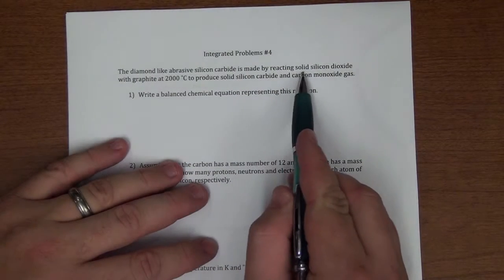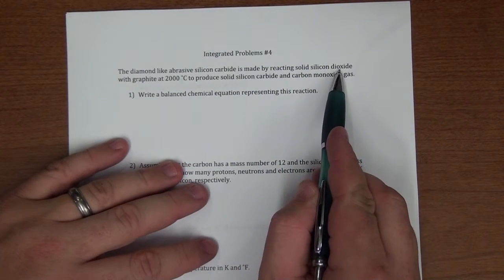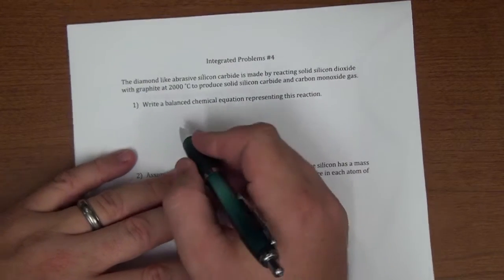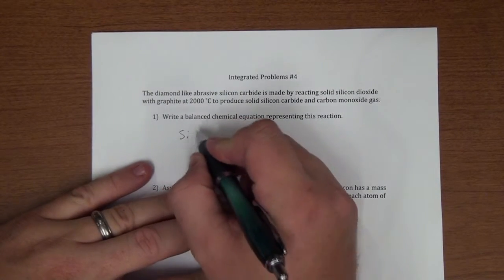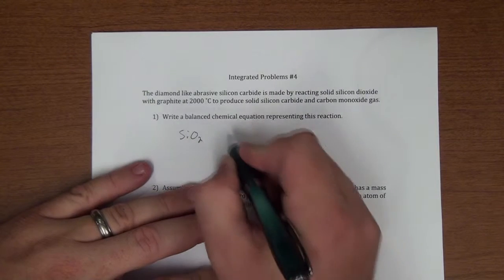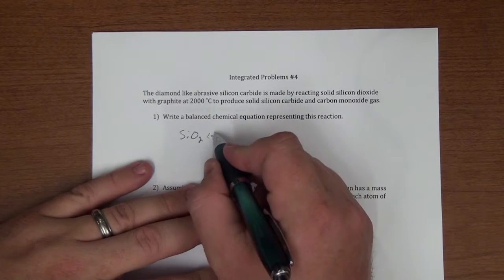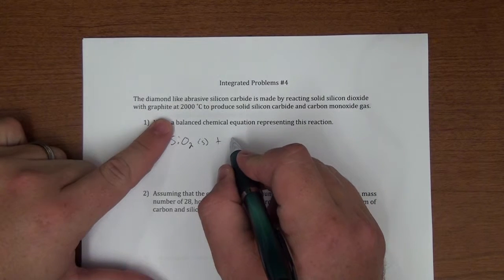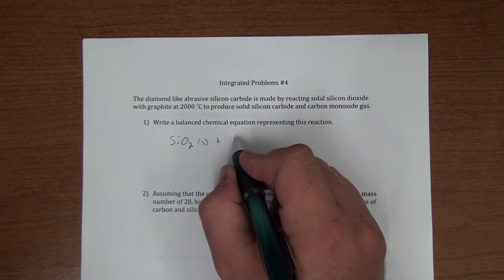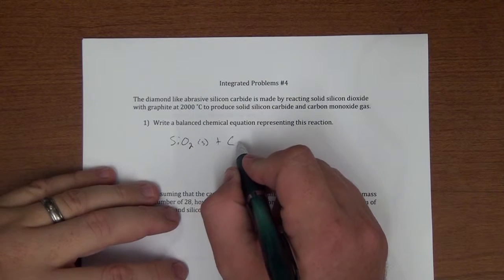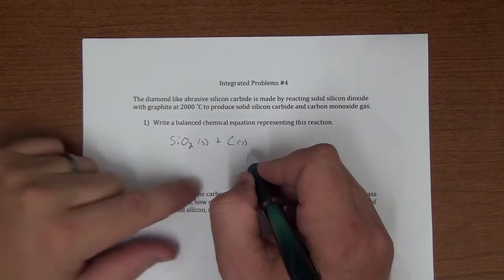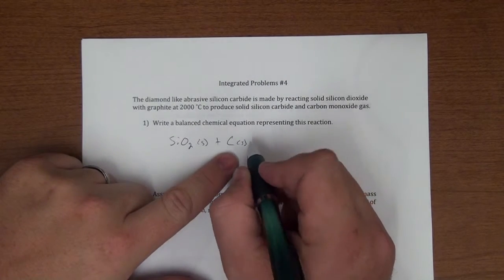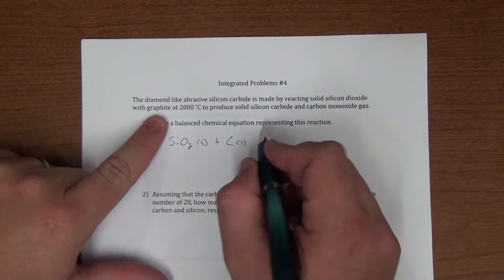So we're reacting solid silicon dioxide, so that's a molecular compound, so it's silicon, Si, dioxide, O2, and it's a solid. Reacts with graphite. Graphite is an allotrope of carbon, so it is just carbon as a solid, and it just has this specific form of graphite.